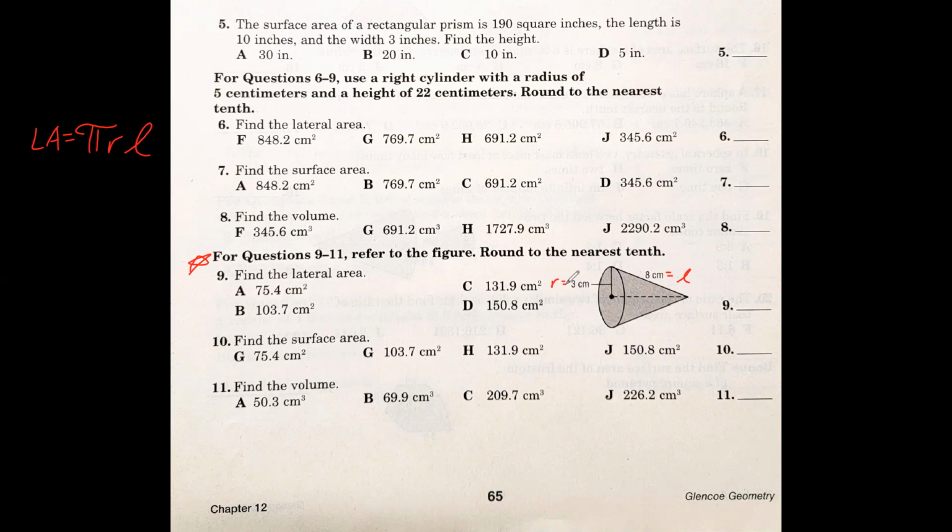All we got to do is plug in for this one. Pi times the radius was 3. Slant height was 8. 3 times 8 is 24. So we get 24 pi. So we should have something right around 75. Let's see. Well, that answer is G.